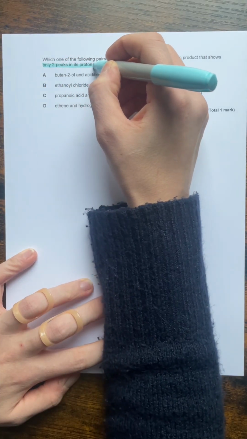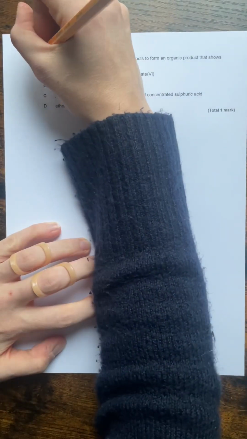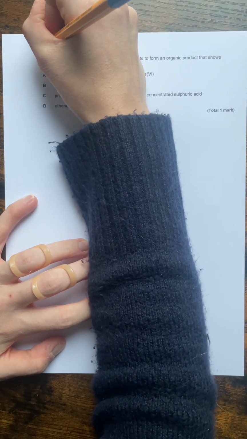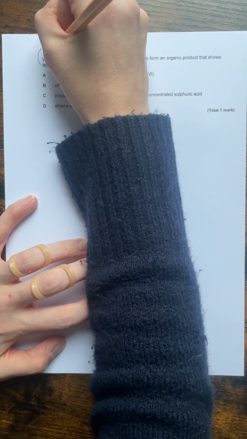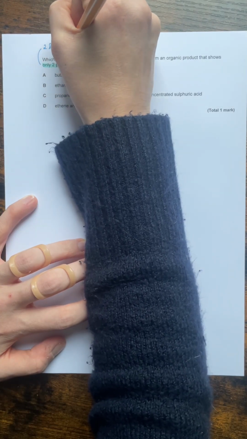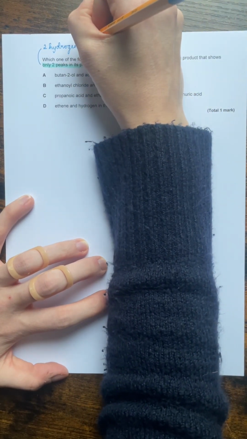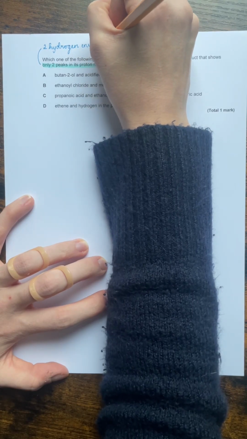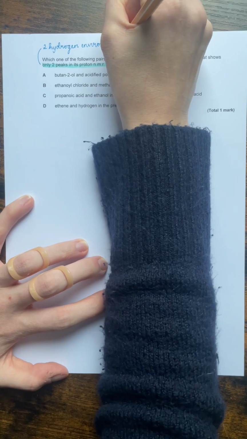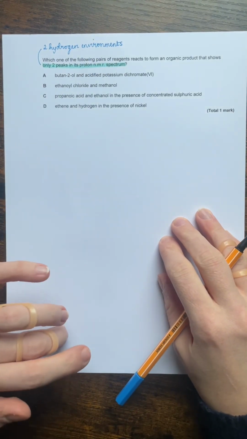So when we're thinking about 2 peaks in the proton NMR spectrum, first of all, we need to be thinking that that means that there's only 2 hydrogen environments, because the number of peaks that we see is dictated by how many hydrogen environments there are. So that doesn't mean that there's only 2 hydrogen atoms, it just means that of all the hydrogen atoms we have, some of them will be in one particular environment and then the rest will have to be in that second environment, and we can't have fewer than 2 environments and we can't have more than 2 environments if we want to only see 2 peaks. So that's, I guess, the first thing that I will note down.